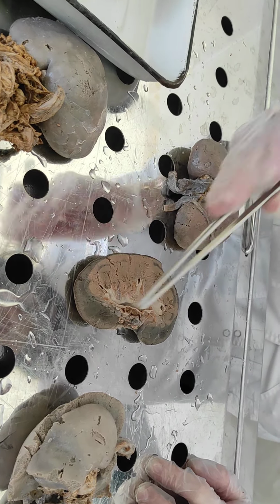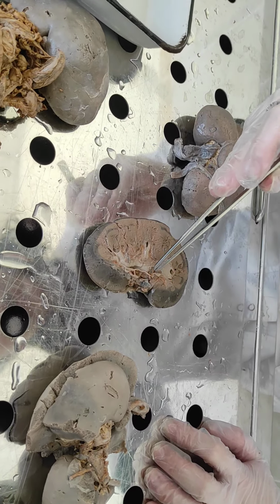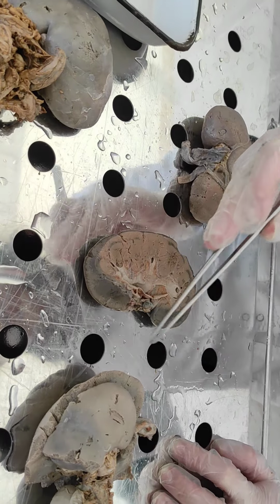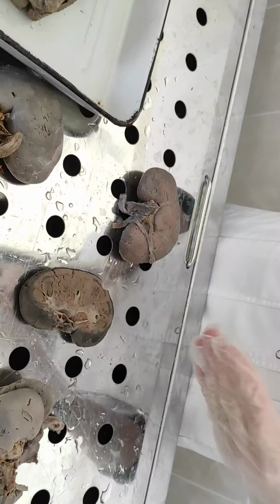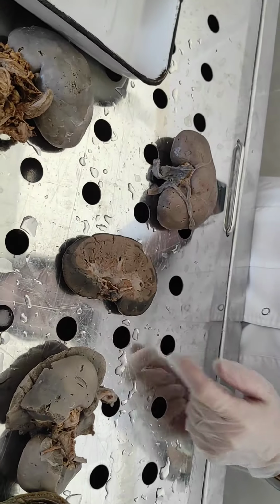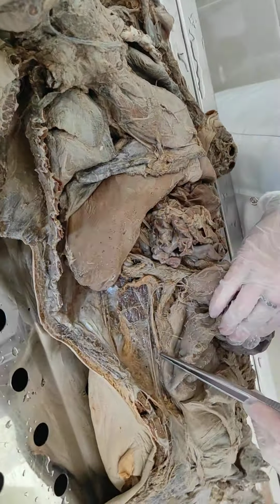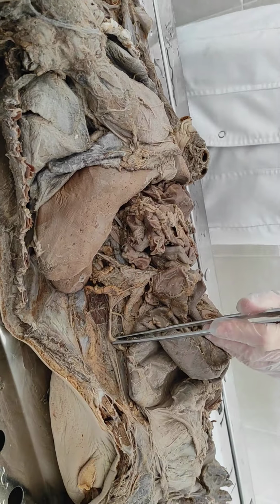Then all the major calyces of one kidney, they join together and they form the renal pelvis. And from the renal pelvis, I told you, urine goes to the ureter. So that is the internal structure of the kidney. So ureter. Here it is. This is the ureter. In Latin, it is also ureter.